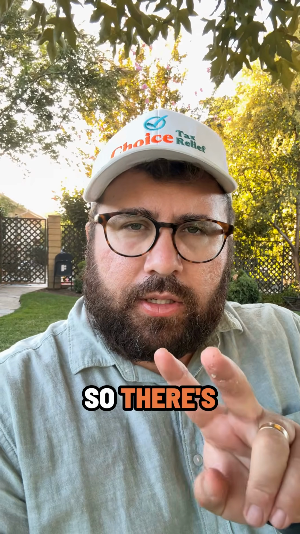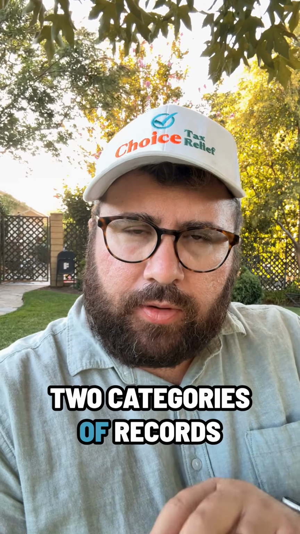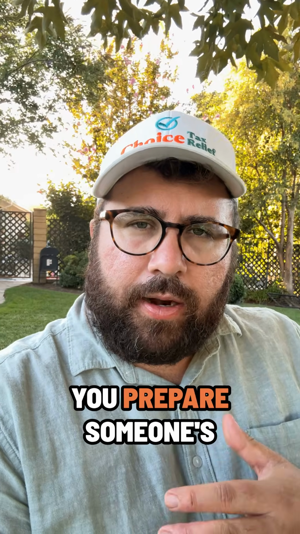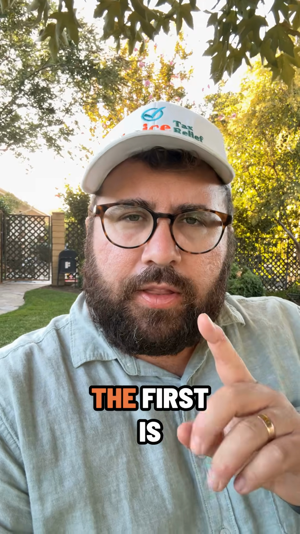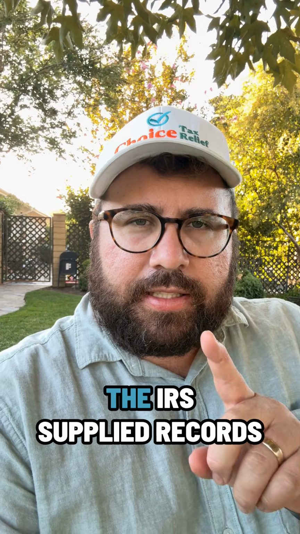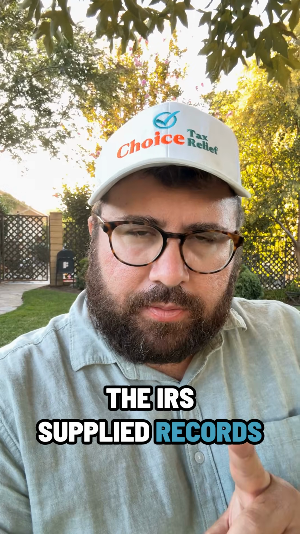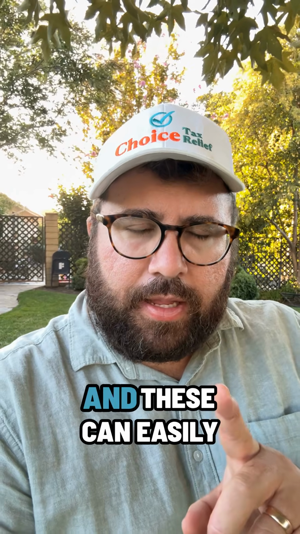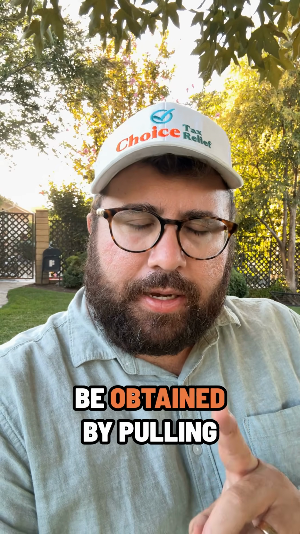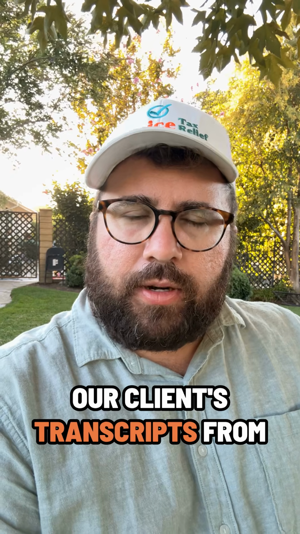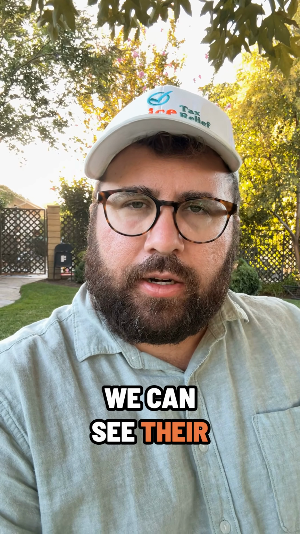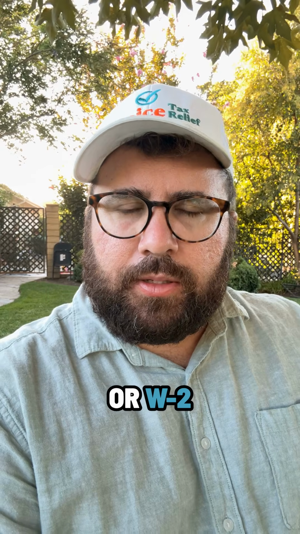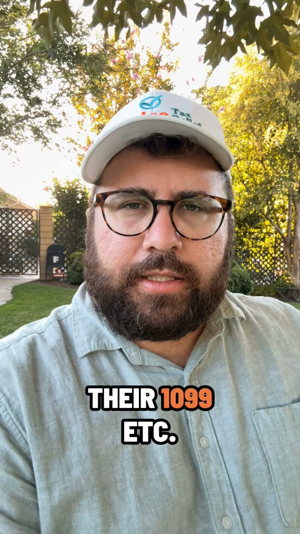So there's two categories of records that you need when you prepare someone's tax return, at least a back tax return, where we're dealing with limited information. The first is the IRS supplied records. Okay, that's the first category. And these can easily be obtained by pulling our clients' transcripts from the IRS. We can see what the IRS has on them. We can see their wage and income documents, their W-2s, their 1099s, etc.